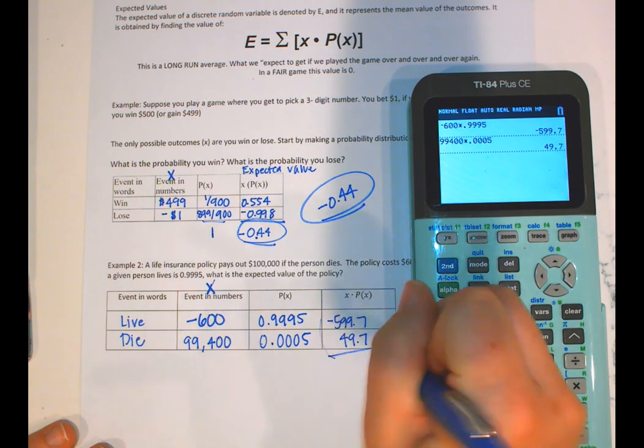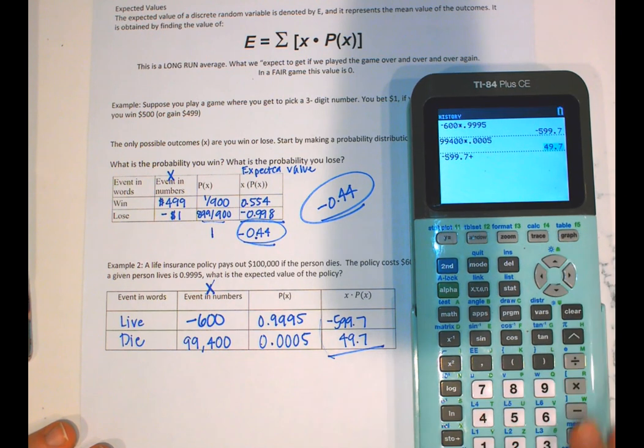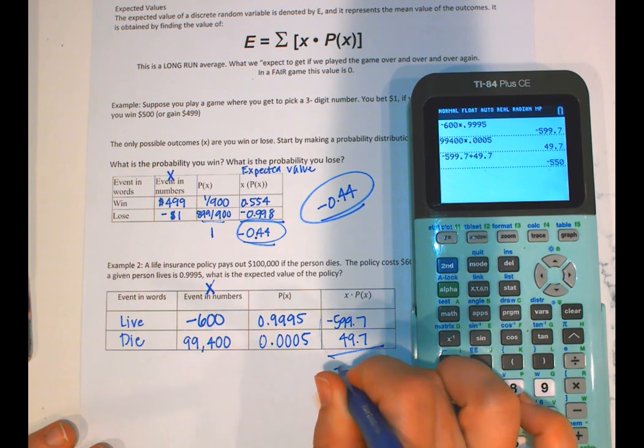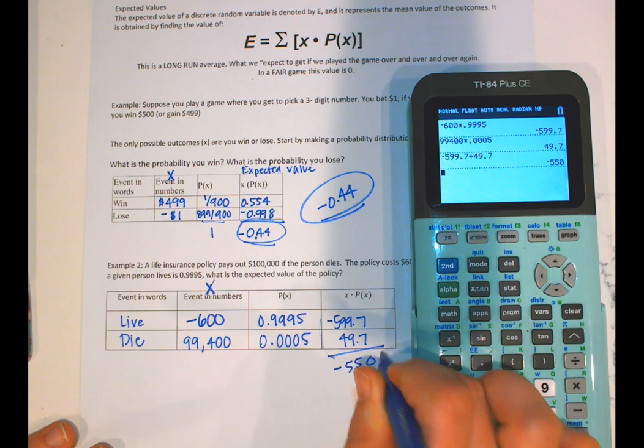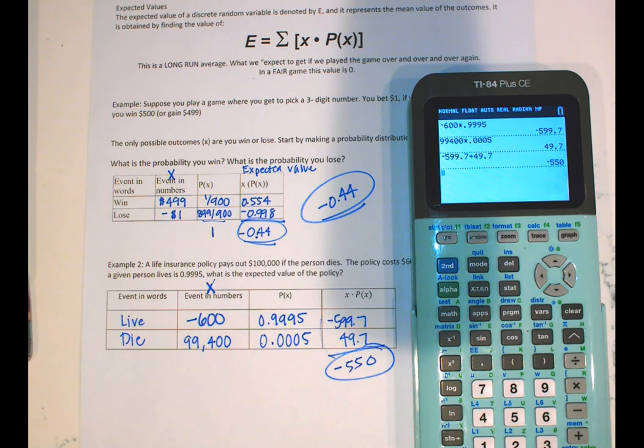So then when I add these two up, I get negative $550. So again, this is not fair because it's negative. Fair game is 0. So we can expect that in this case we would lose money on our insurance as we would end up living instead of dying.